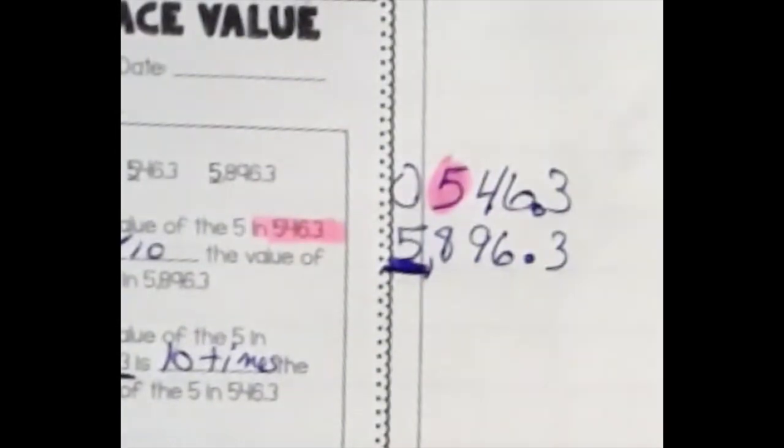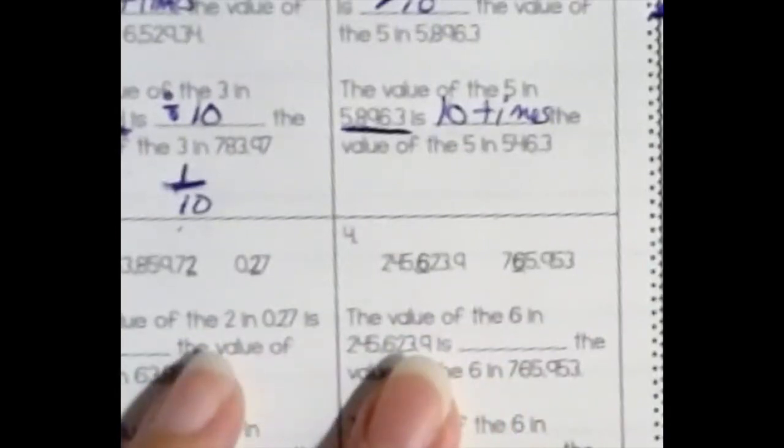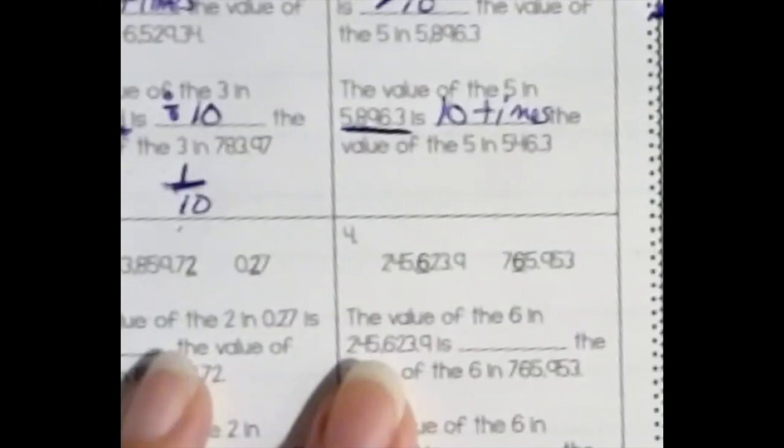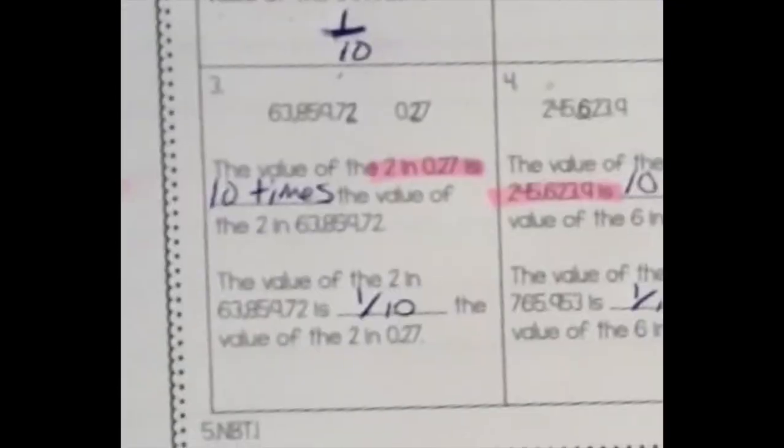All right, so I want you to pause the video right here, and I want you to do the next two problems on your own. And when you're done doing those two problems on your own, you can unpause the video and see what the answers were and see if you got them correct.